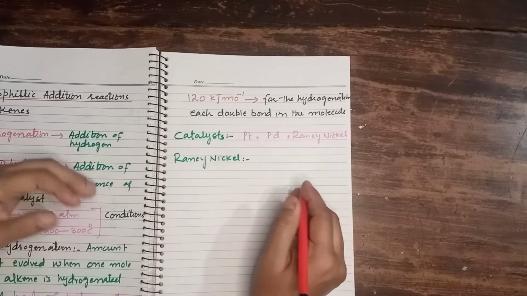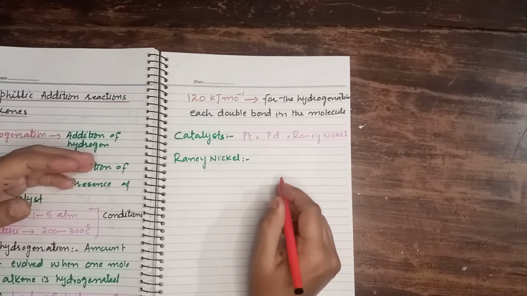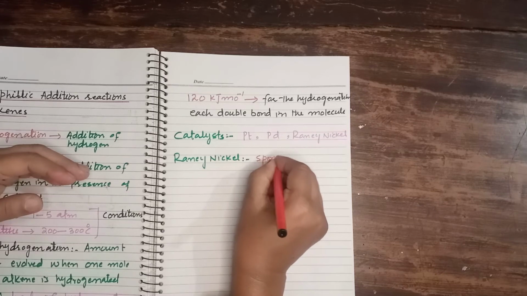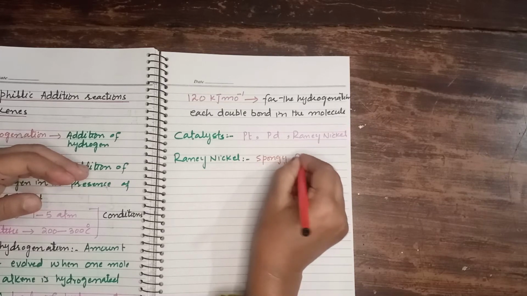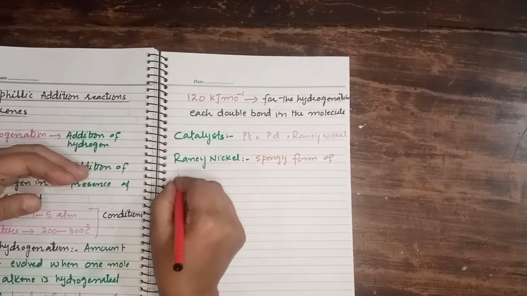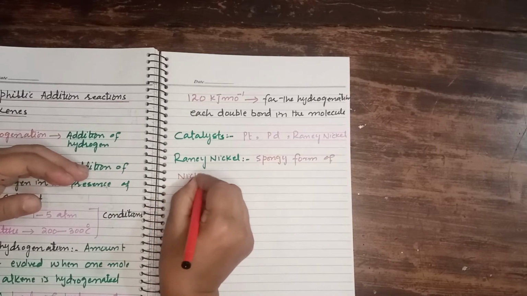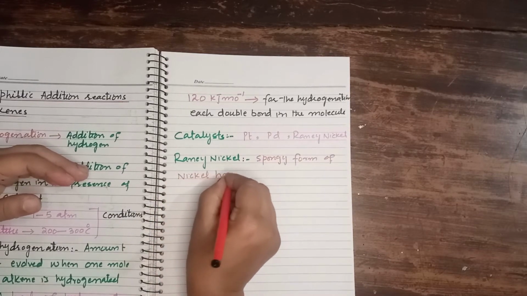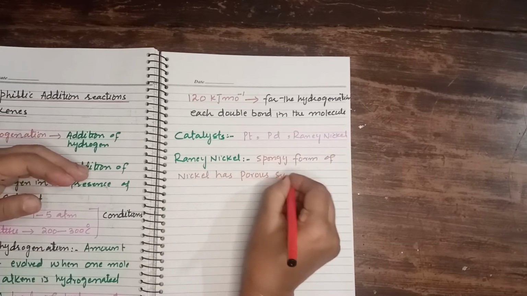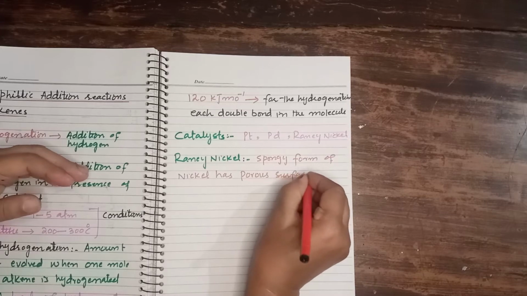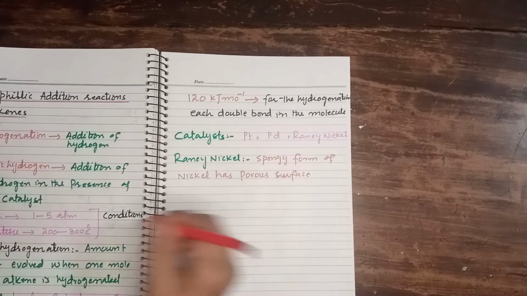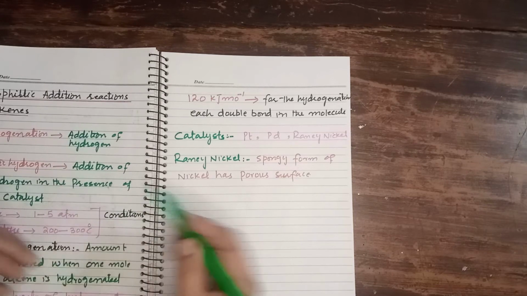Raney nickel is a spongy form of nickel. It has a porous surface. Right, students? Now we will see how we can prepare Raney nickel.